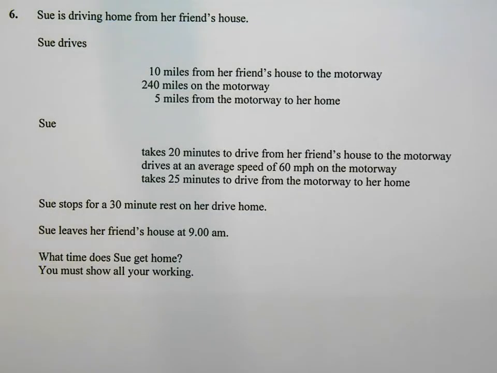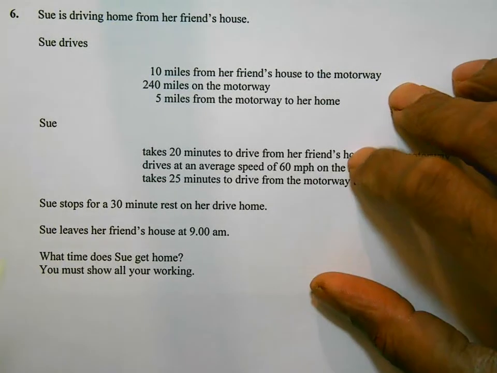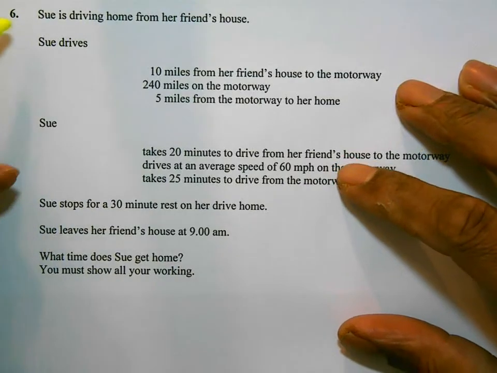This is question number 6 on the June 2014 calculator paper. So there's a lot of writing here. Let's read through the question and see what maths we need to do.